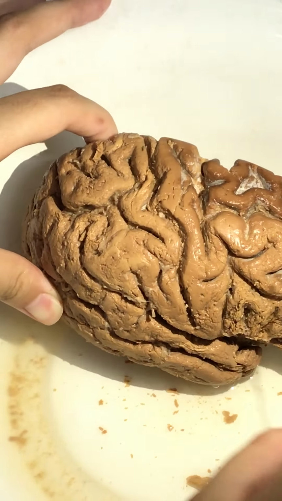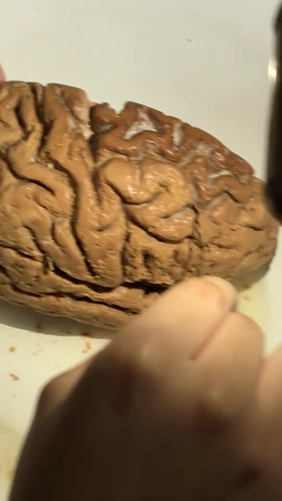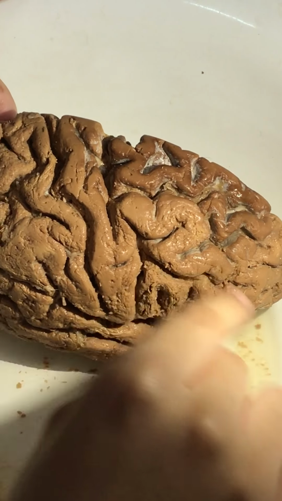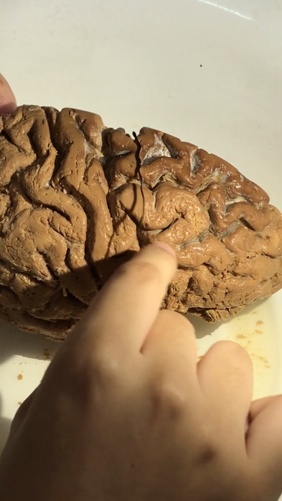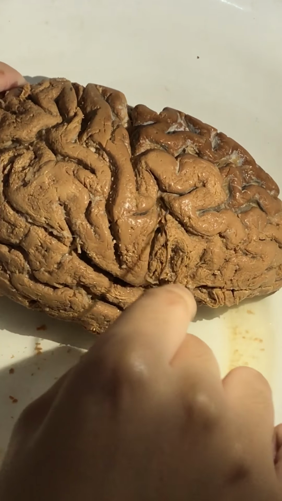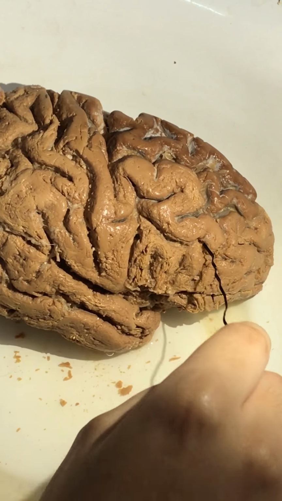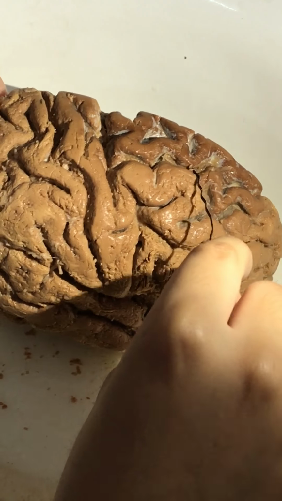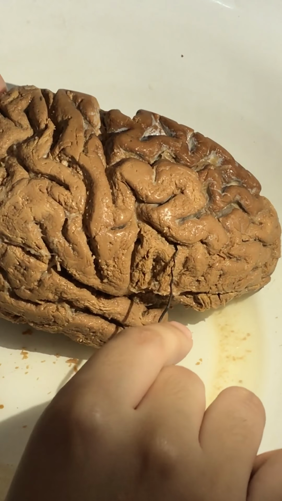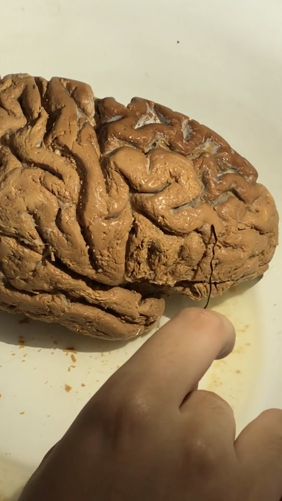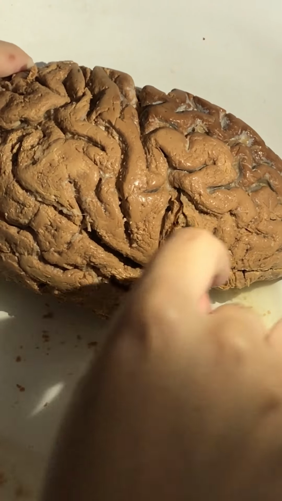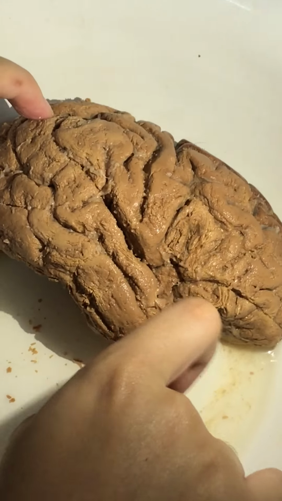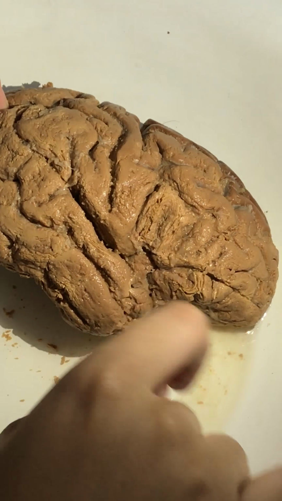Okay? So, this is your superior frontal sulcus. And above it is your superior frontal gyrus. Then this is your inferior frontal sulcus. And between the superior frontal sulcus and the inferior frontal sulcus is your middle frontal gyrus. Okay? So, below your inferior frontal sulcus is your inferior frontal gyrus.